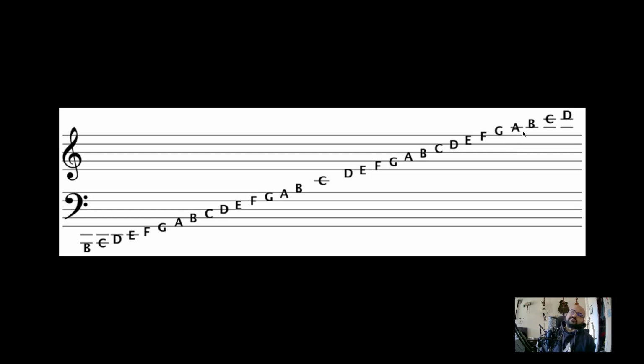These lines are referred to as ledger lines. For the treble clef, you'll see that the ledger line at the bottom gives you the middle C note, whereas in bass clef, the ledger line at the top gives you the middle C note. And as you would imagine, these going down would go down in pitch, while going up would go up in pitch.